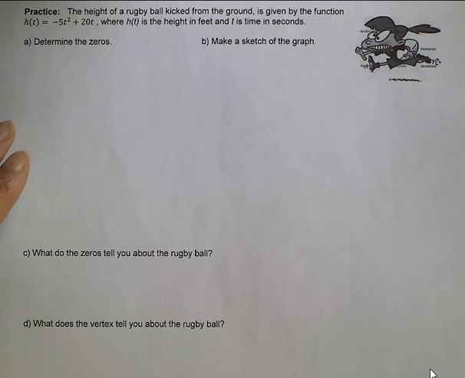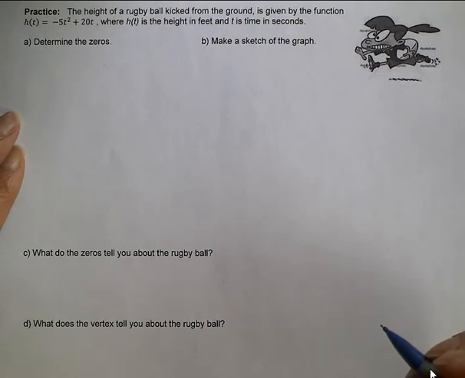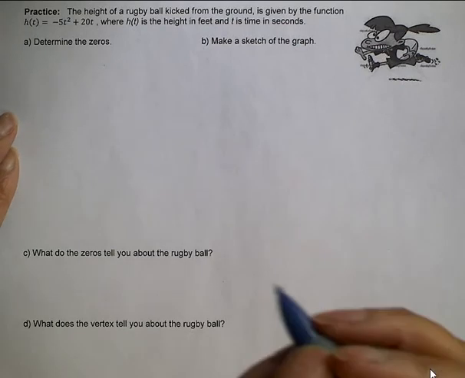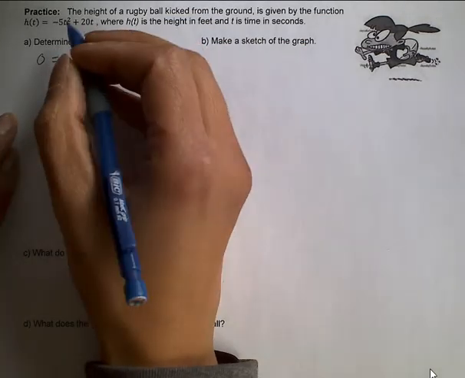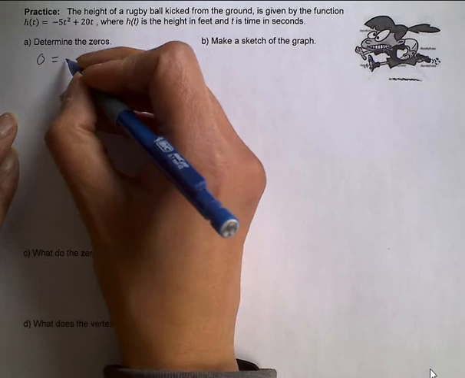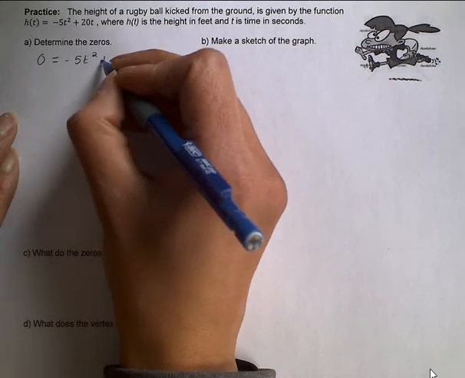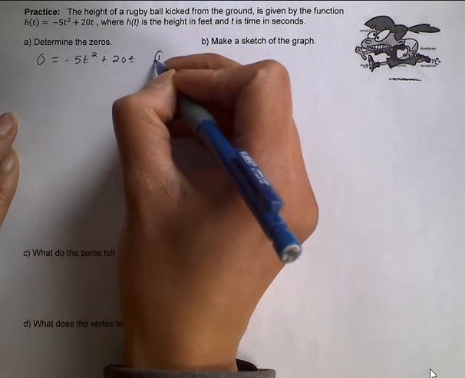All right, the practice question says the height of a rugby ball kicked from the ground is given by the function h of t is equal to -5t squared plus 20t, where h of t is the height in feet and t is the time in seconds. And it's asked us to determine the zeros of the function. So step 1, we set what's equivalent to y equals 0. There's step 1. Step 2, we solve by factoring.